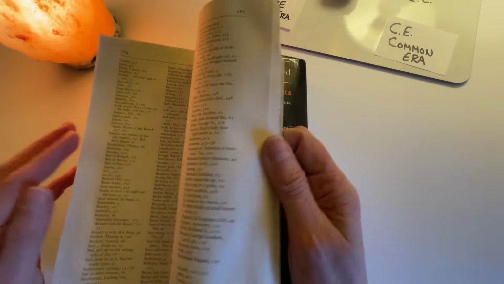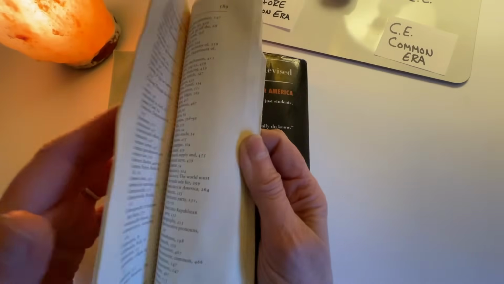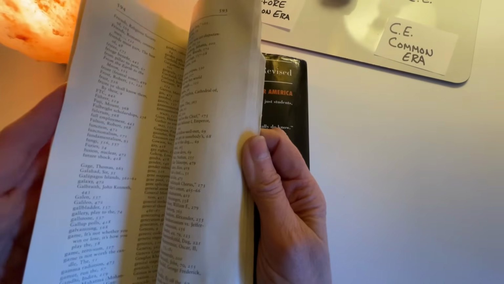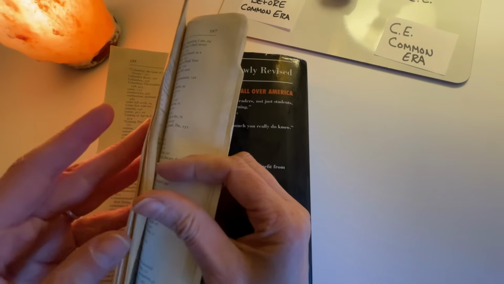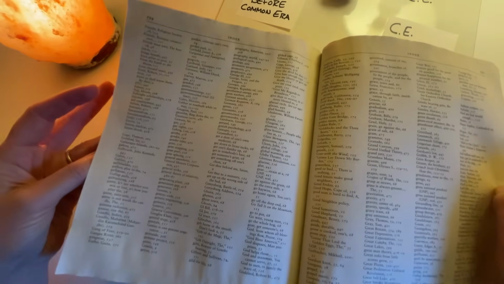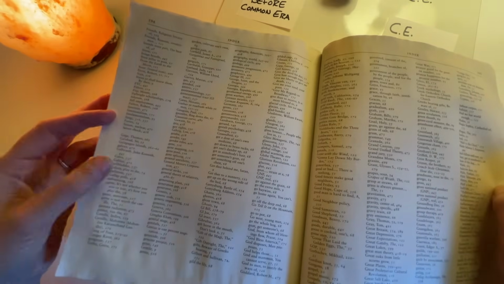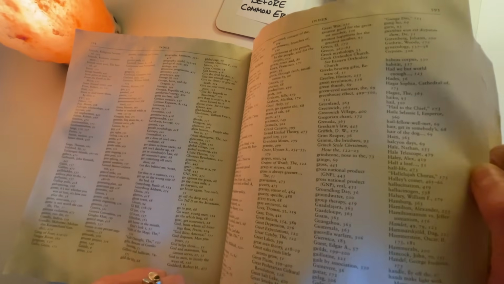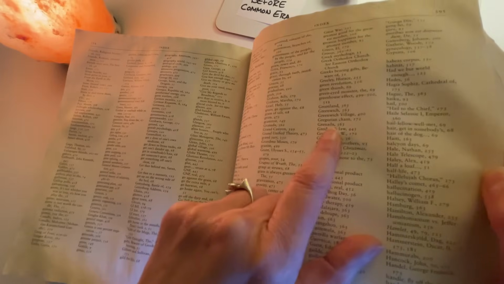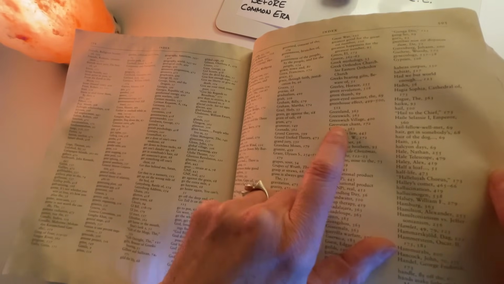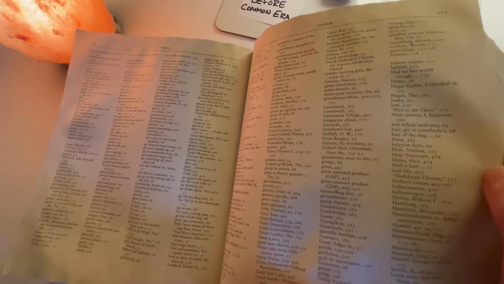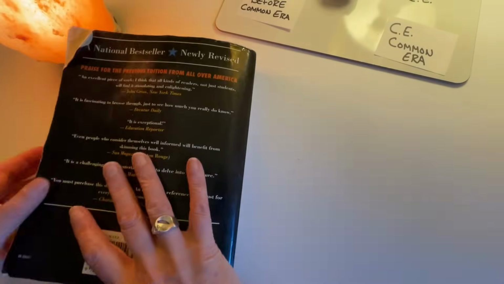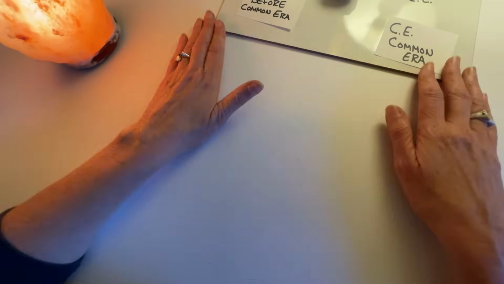Let's see if they have the Gregorian calendar, maybe. Gregorian chant. Huh. They don't have it, I'm surprised. Oh, well, anyway. Is there anything else we can think of?